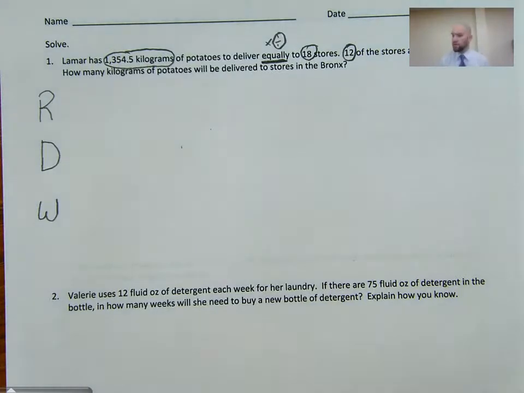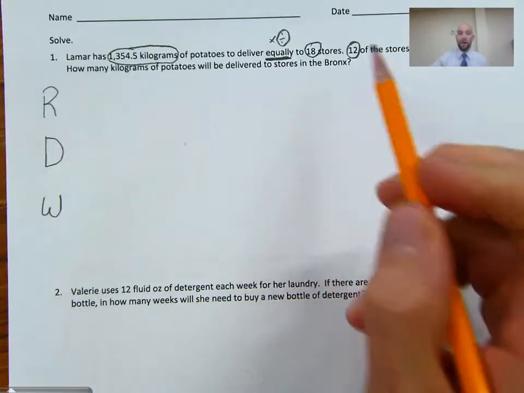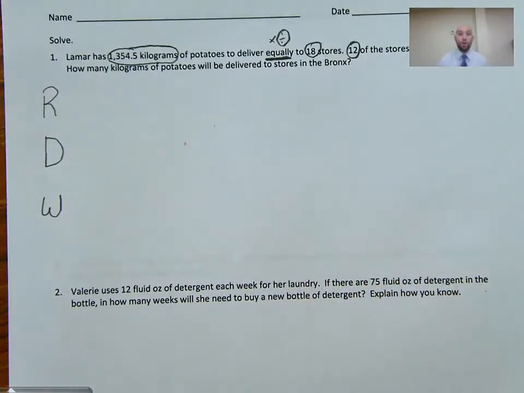12 of the stores are in the Bronx. How many kilograms of potatoes will be delivered to stores in the Bronx? So now once we figure out how many are being delivered to each store, we need to find out how many of those in 12 groups are going to make a total of the number of kilograms delivered to the Bronx.